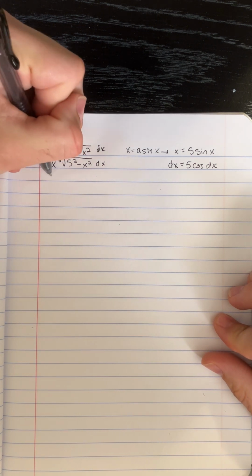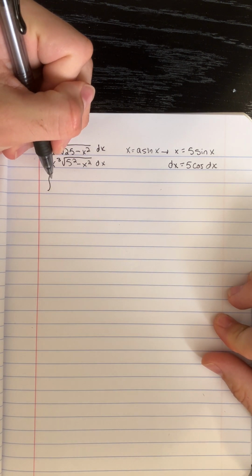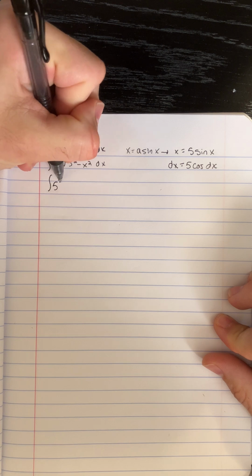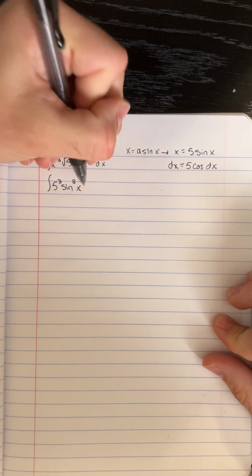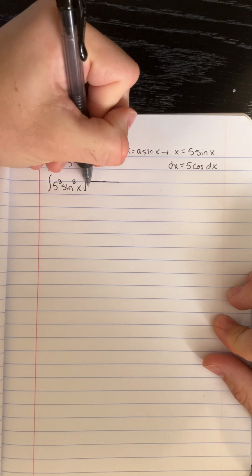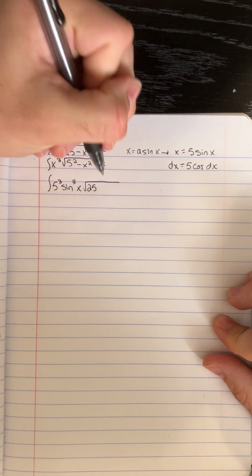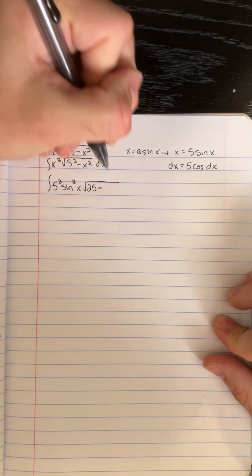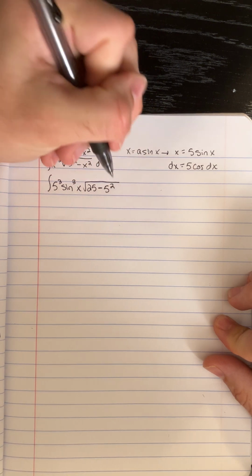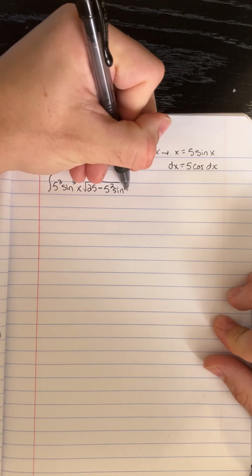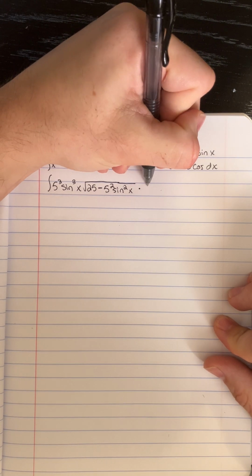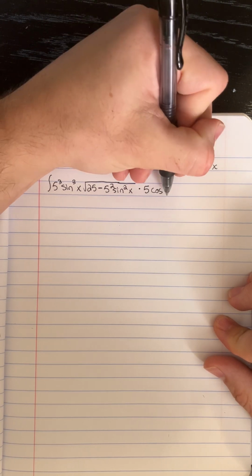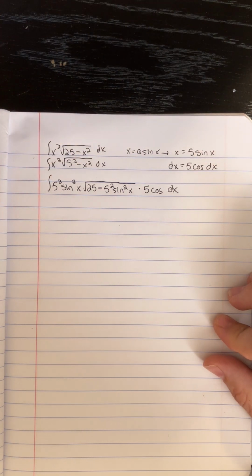So we'll get the integrand of 5 cubed sine cubed of x times the square root of 25 minus 5 squared sine squared of x times 5 cosine dx.